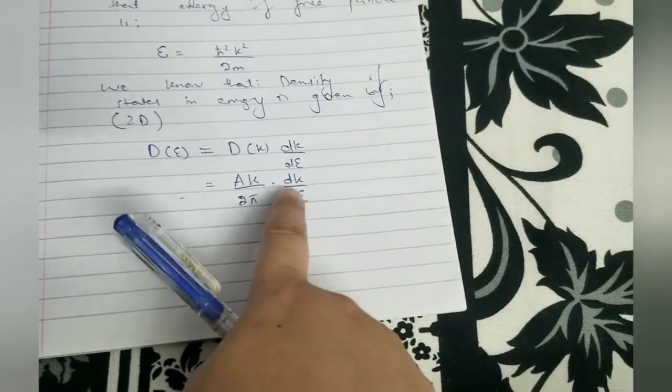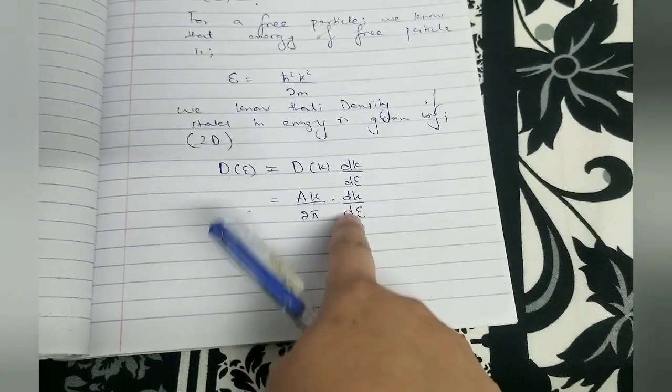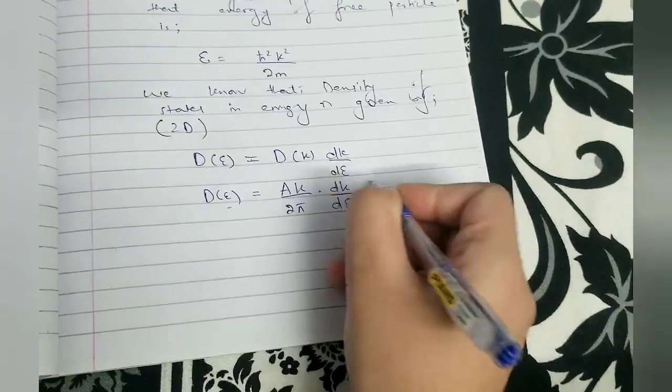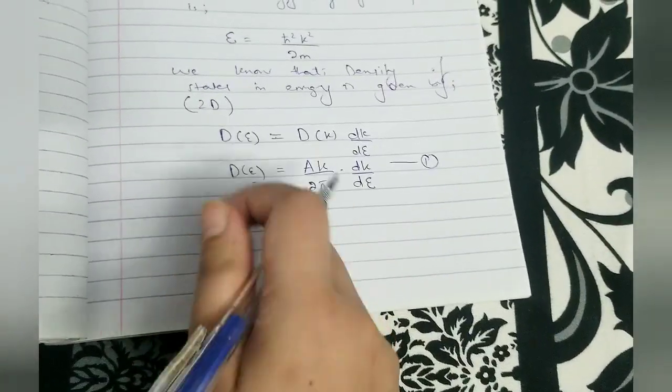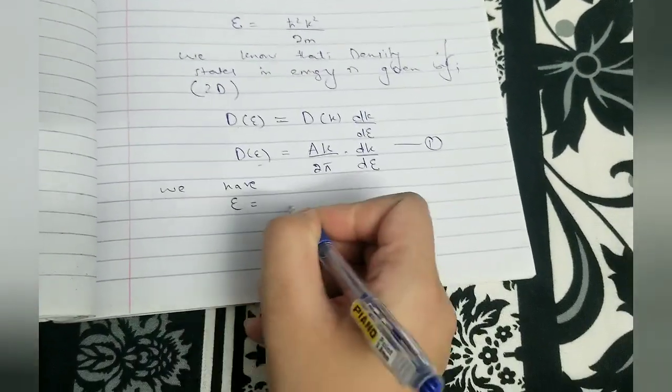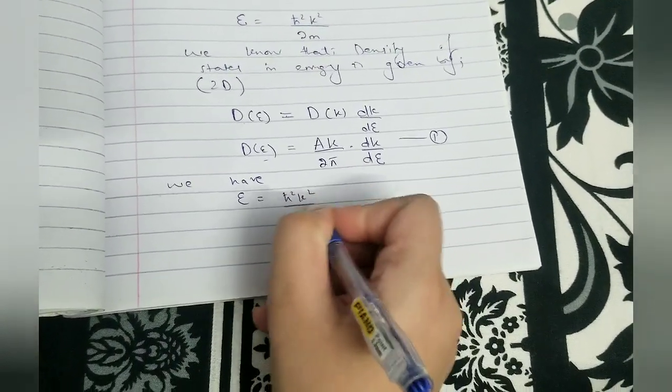Now we need to calculate dk by dE, and we can calculate it from this energy expression. Let us call this formula equation number 1. Now we have E equals h cut square k square by 2m.